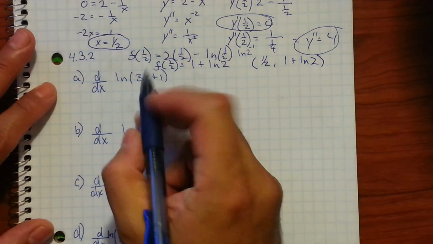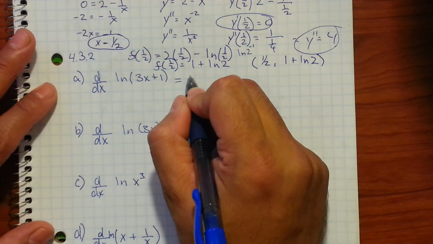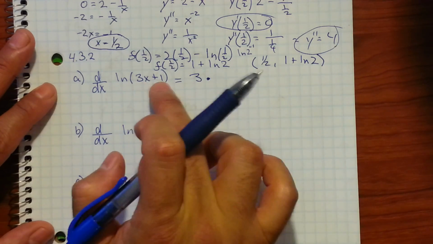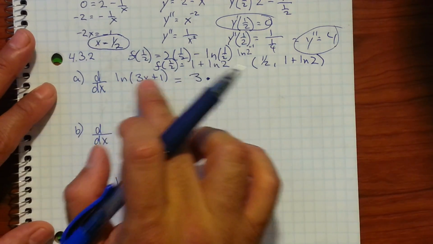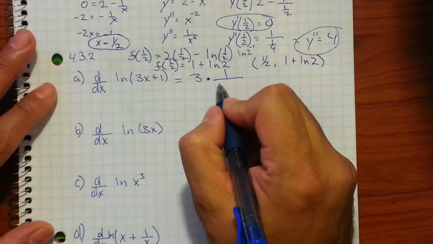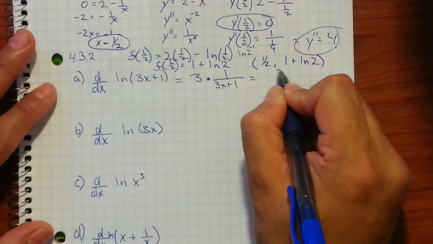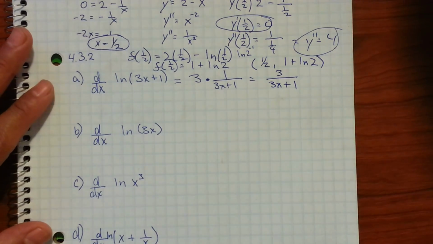So now looking at this one right here, the derivative of the inside is going to give me 3 times, so the derivative of this is just 3. Now let's go to the outside. The derivative of ln is 1 over whatever I have here. So it's going to be 1 over 3x plus 1. So my final answer is going to be 3 over 3x plus 1.